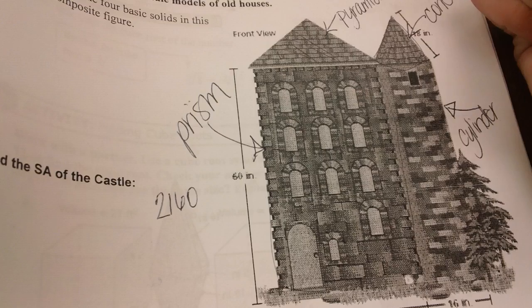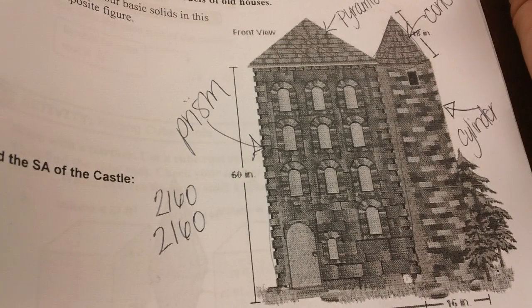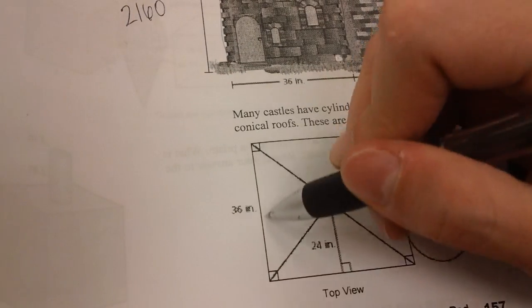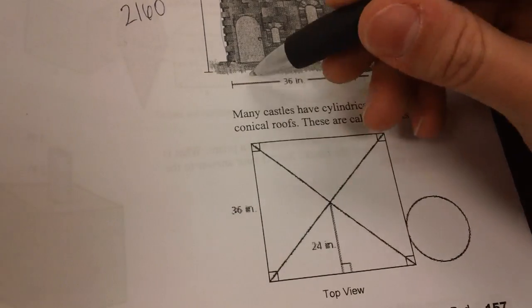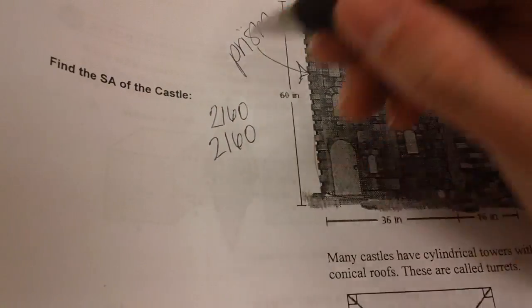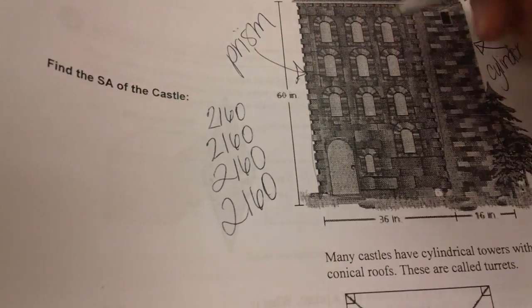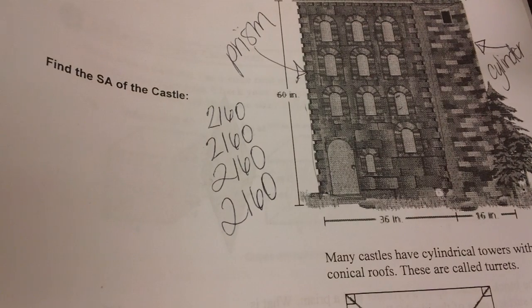And it's going to be exactly the same on the back. The sides, to find the sides we have to look down here. Now we can see that it is a square, so it's 36 on all 4 sides. So that makes it 2160 on all 4 sides of the square prism of the castle.